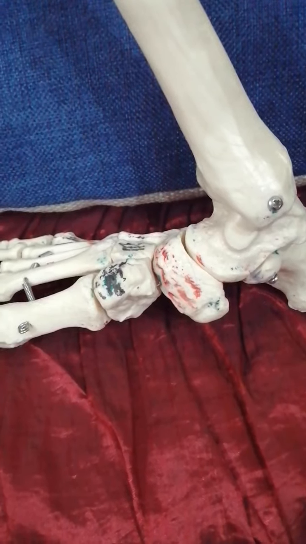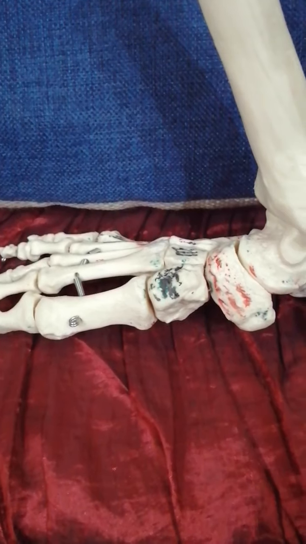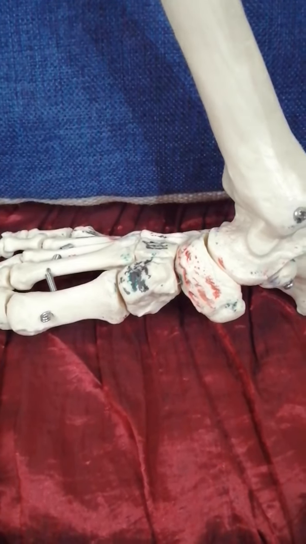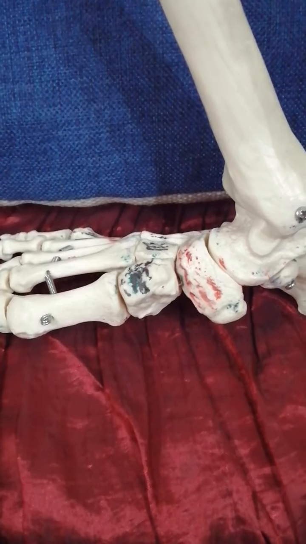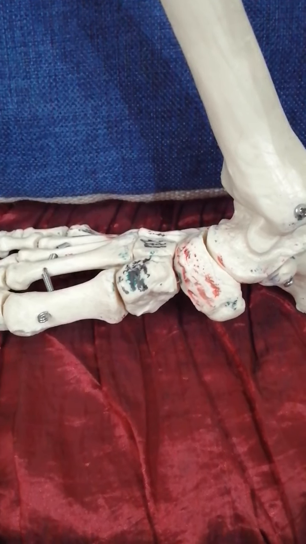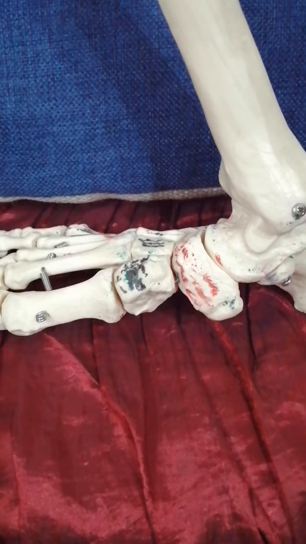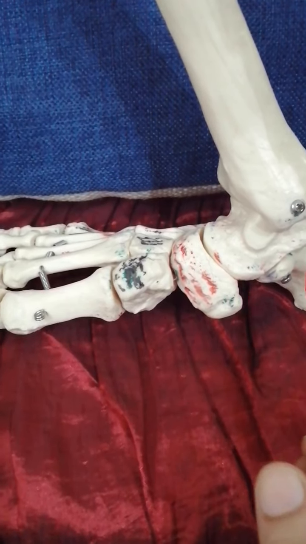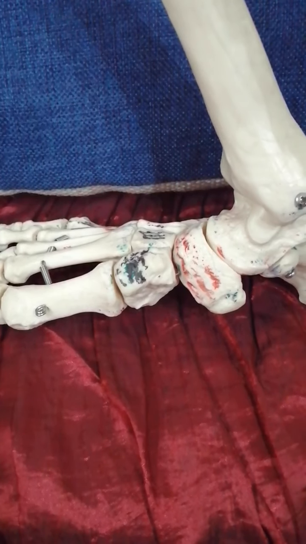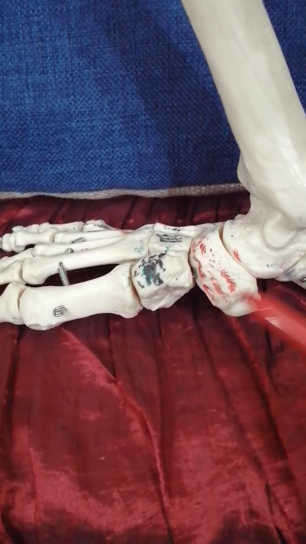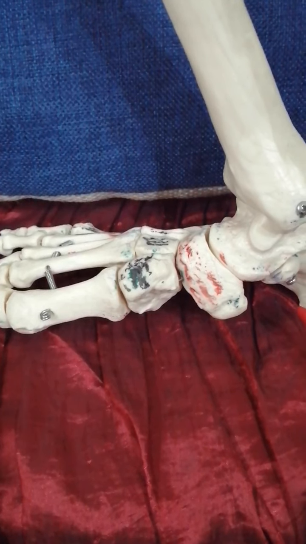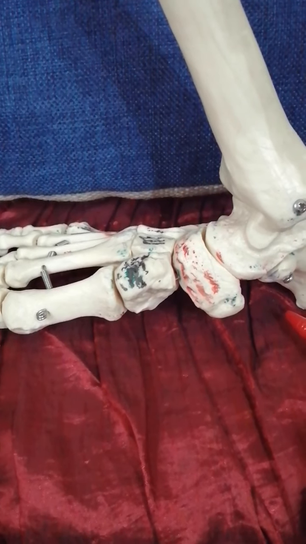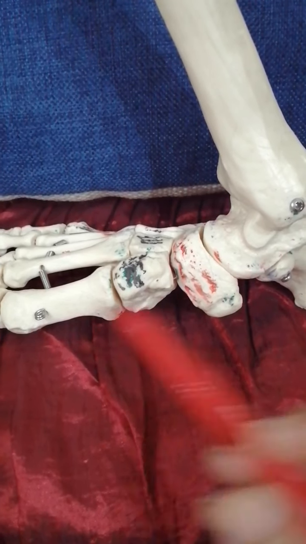Now, what are the contributing factors which form these arches? The important thing is the ligaments. Ligaments take a very important role and give stability to these arches. The first thing which gives support to this medial longitudinal arch is the plantar aponeurosis. Plantar aponeurosis acts as a beam between the supporting pillars.